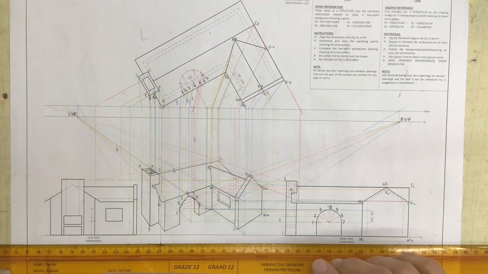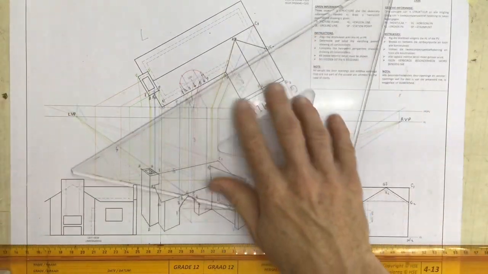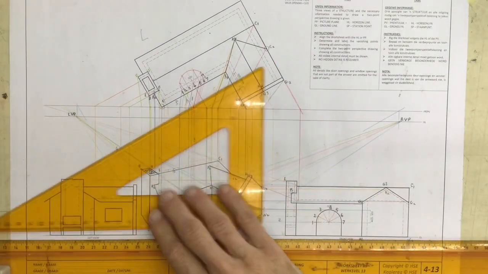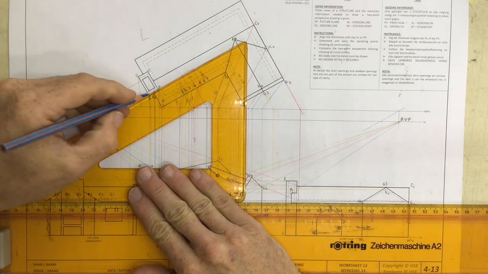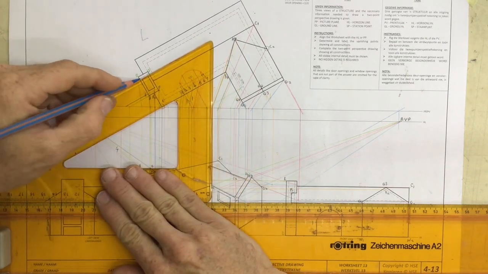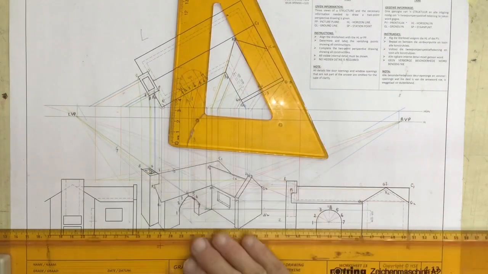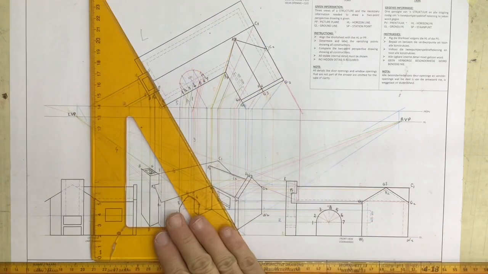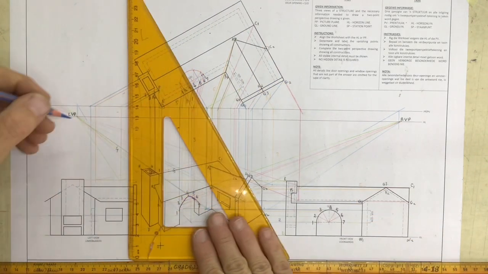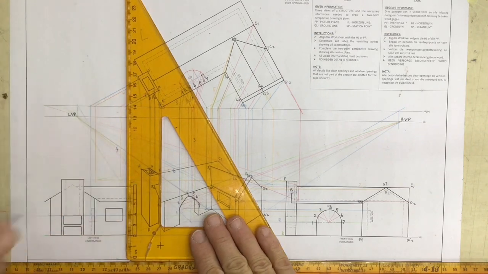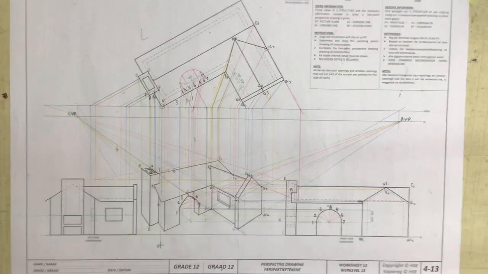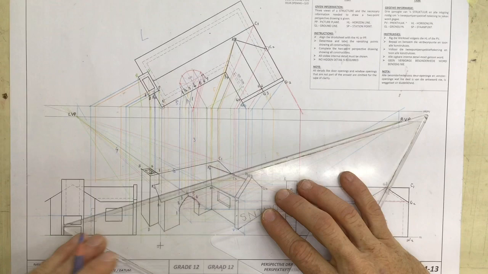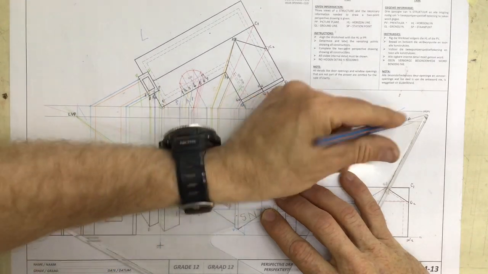So I need to take that out. You can see the hidden detail there, hidden detail there. Let's take that out with the correct set square. Take that out from there, take that out from there. Let's get the height of this. There it is. Drop that down. Drop that down. Take that back to the RVP. Going back to RVP over there.